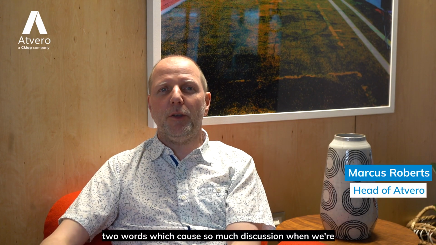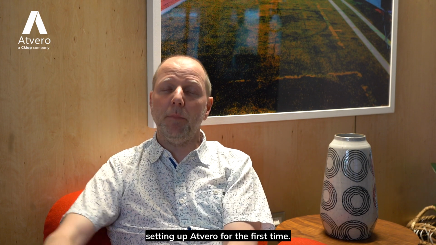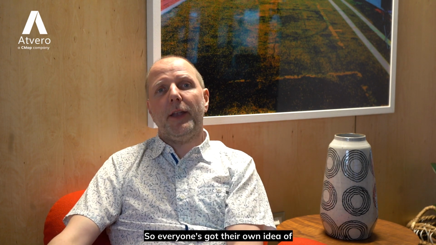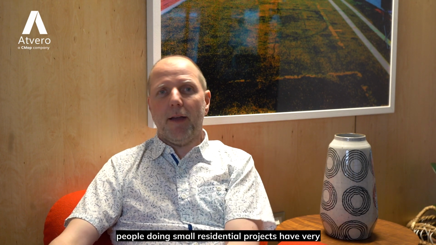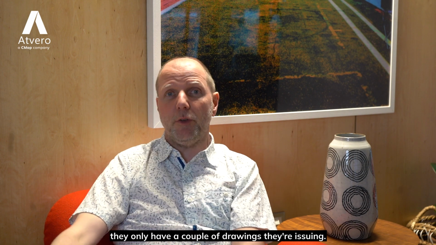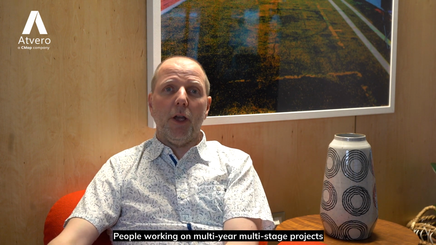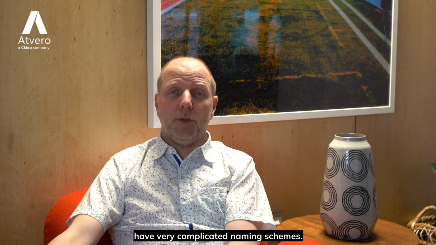Naming schemes, two words which cause so much discussion when we're setting up Atvero for the first time. So everyone's got their own idea of what makes a good naming scheme. People doing small residential projects frequently have very simple naming schemes because they only have a couple of drawings they're issuing. People working on multi-year, multi-stage projects have very complicated naming schemes.